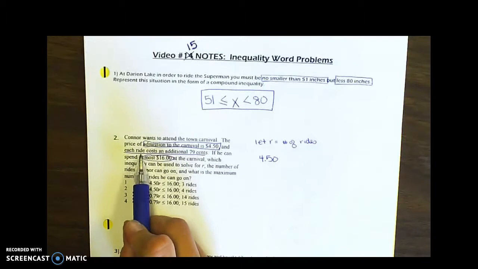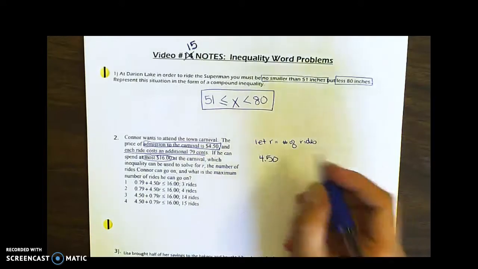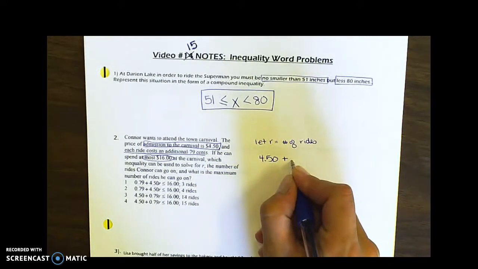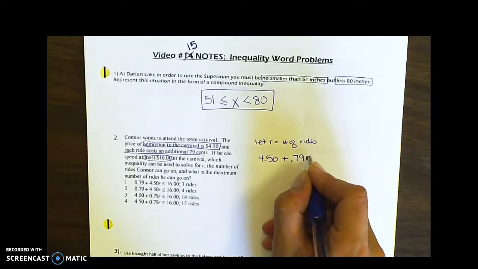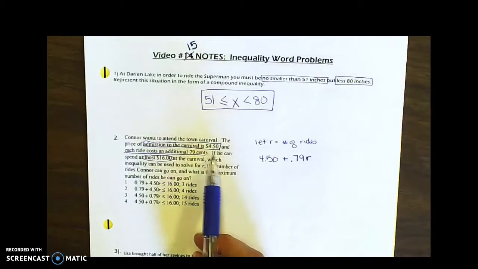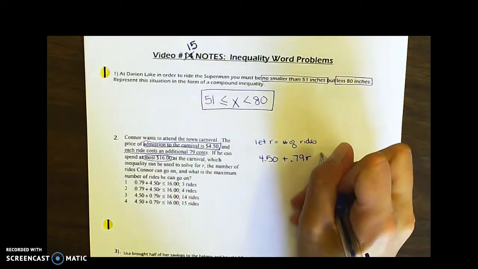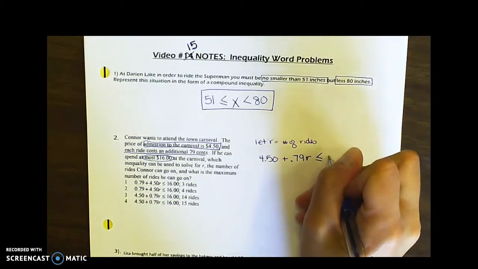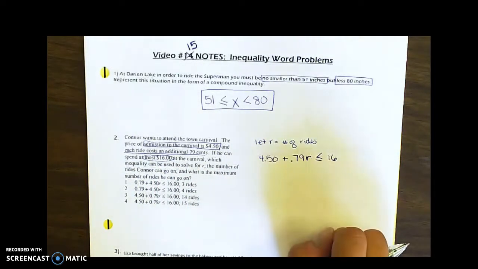Then it says each ride costs an additional 79 cents. Remember, R is the number of rides. So that's the cost that's going to happen over and over again. So 79 is going to be multiplied to our R. He can spend at most $16. Now, does that mean he can spend more than 16 or less than 16? That's right, he has to spend less than or equal to $16. So at most, that means he must have $16.